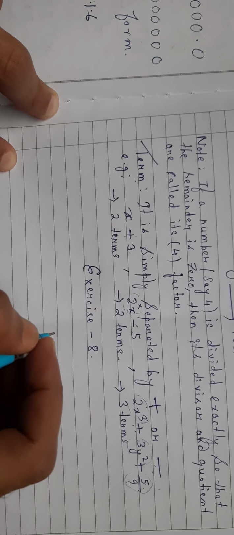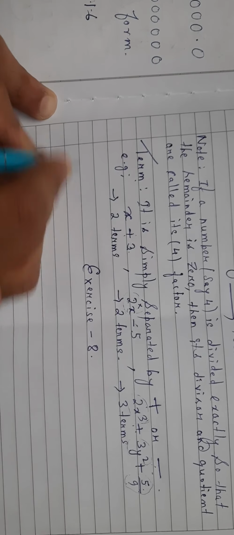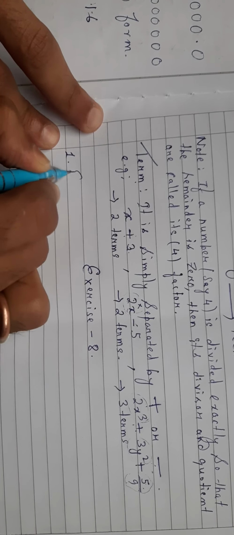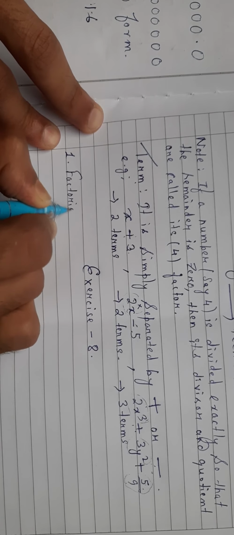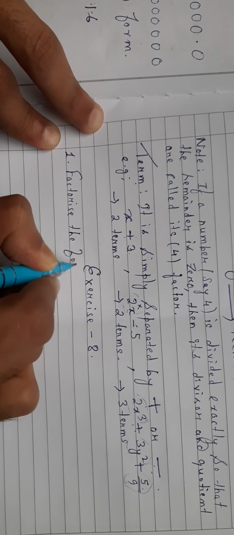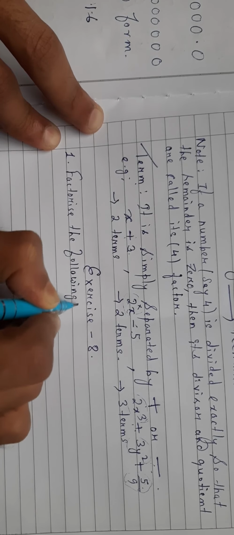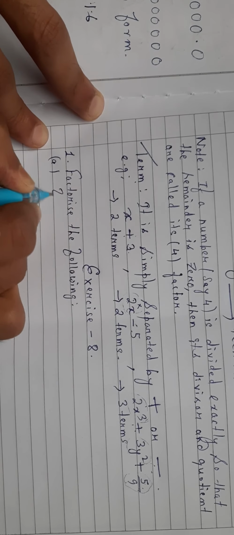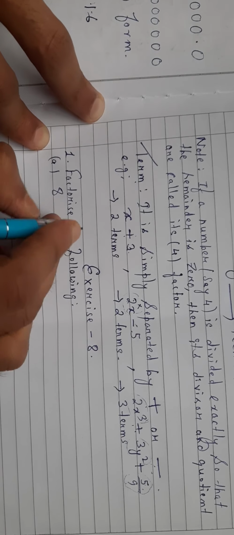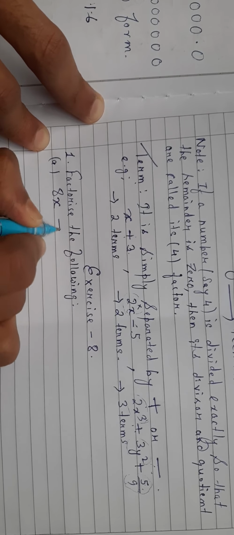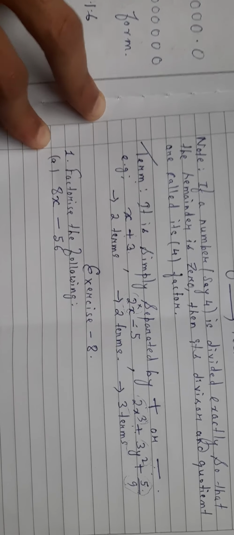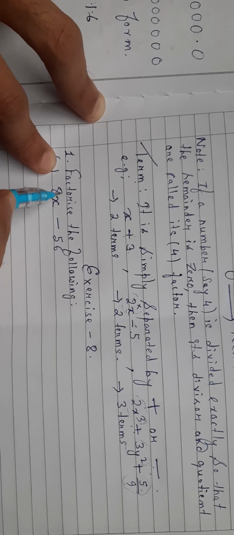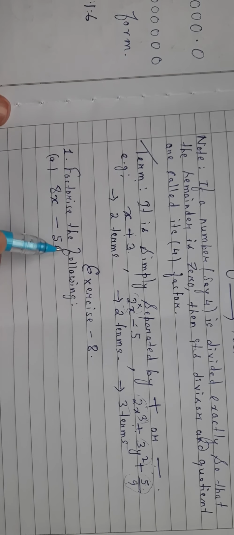Now let us see the exercise. First question is factorize the following. Under this, question number A, 8x minus 56. Now when it is asked to find the factor, that is factorize, it means we'll be finding out the factors here.